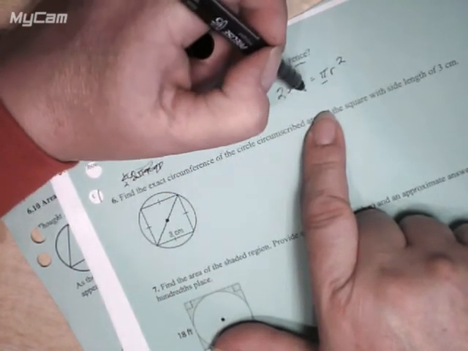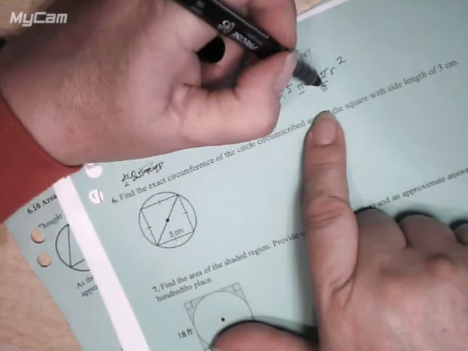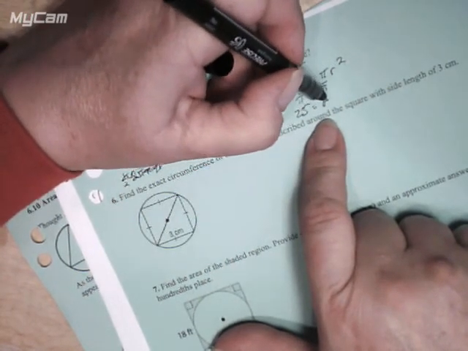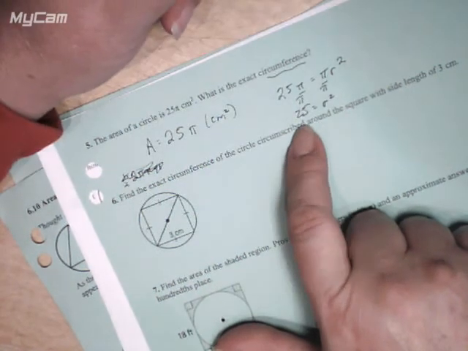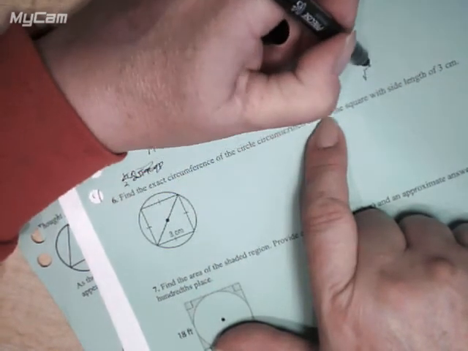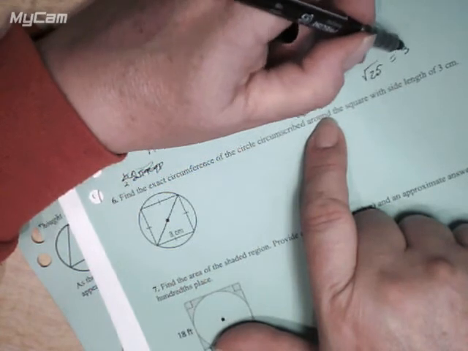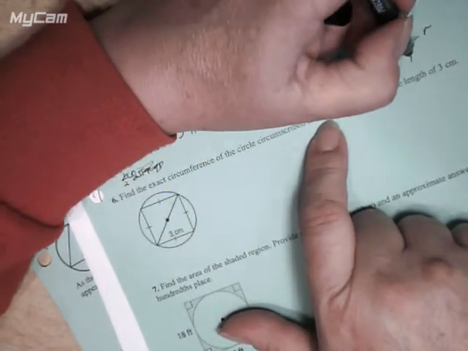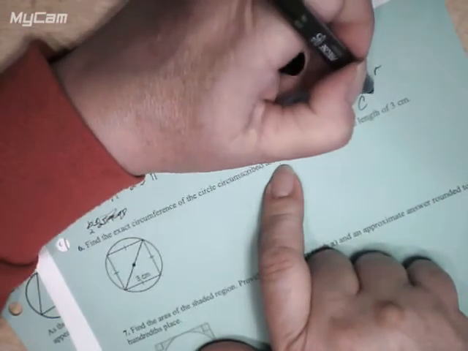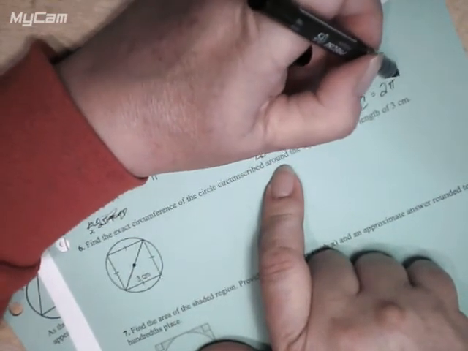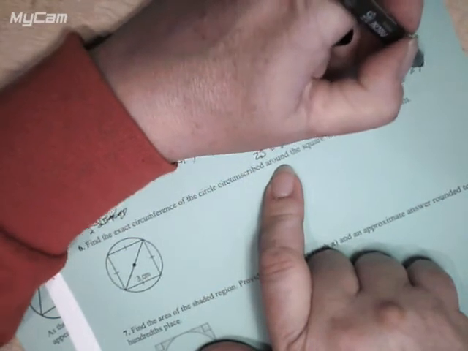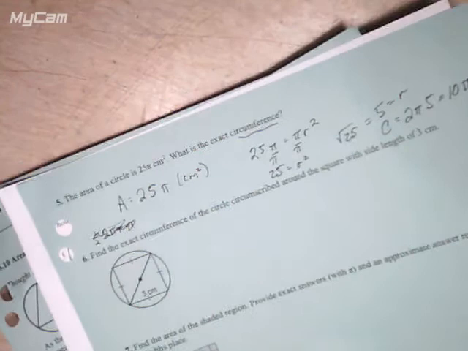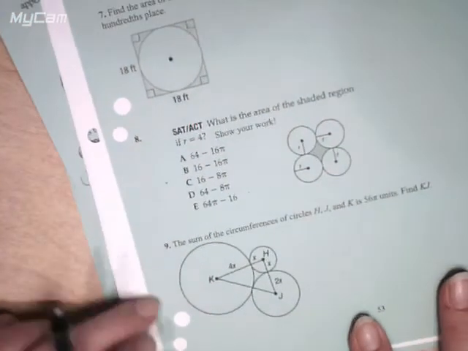So I'm going to divide by pi, pi's go away. 25 equals r squared. Well, what's the square root of 25? 5, people. That's r, so that means the circumference is 2 pi times 5, which equals 10 pi. And they say exact, so I don't have to mess with my calculator, which always makes me happy.